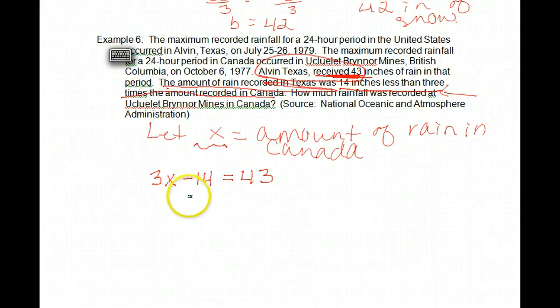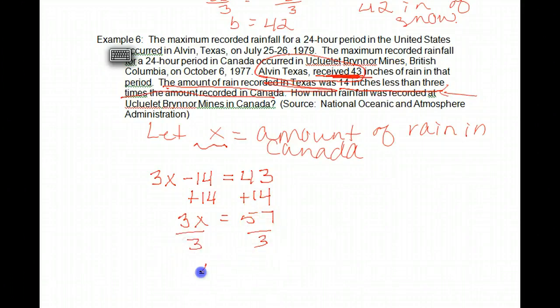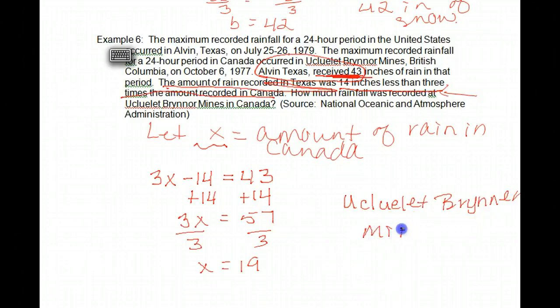We can now solve the equation and add 14 to both sides. So 3x equals 57. Divide both sides by 3, and x equals 19. So that means that Canada received 19 inches of rain.